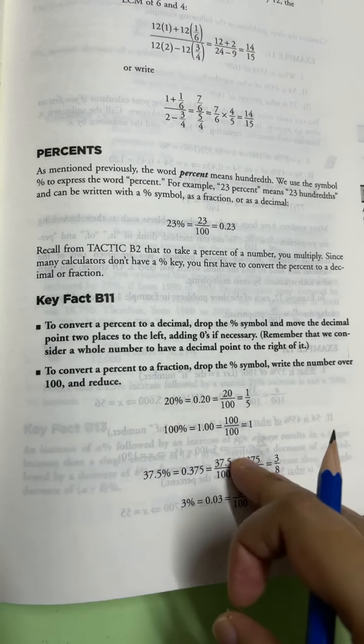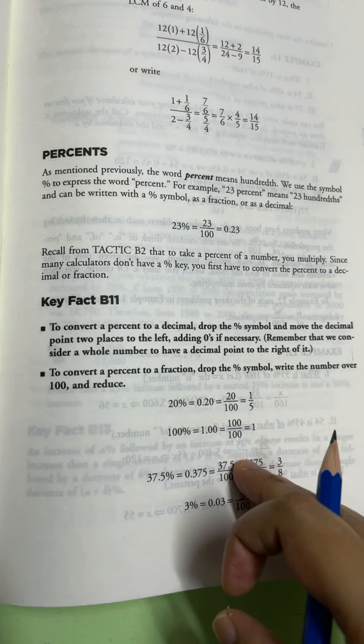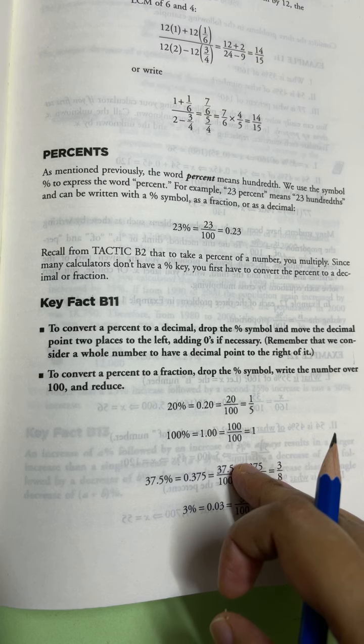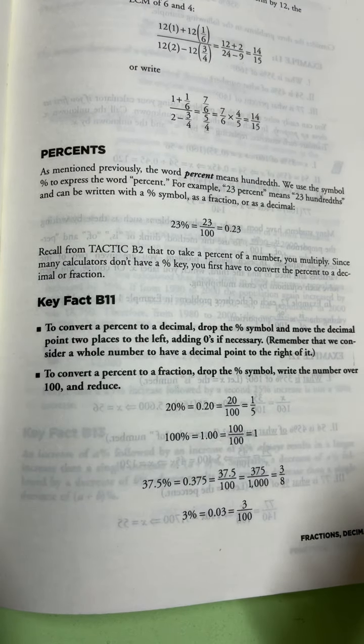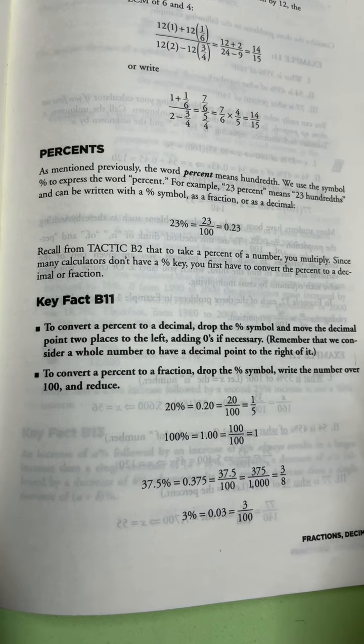Hi everyone, we are going to start percentages. There are two ways to solve percentages, so we are going to discuss that in this video.